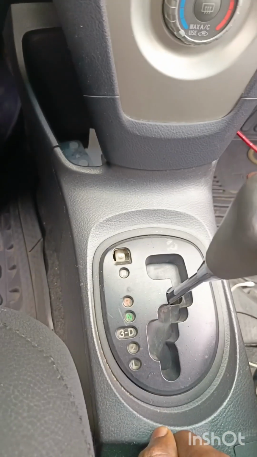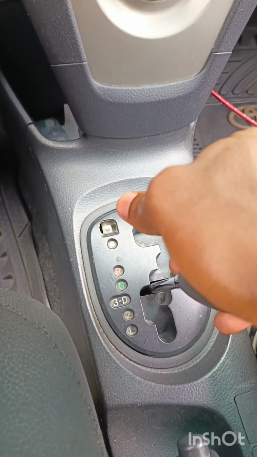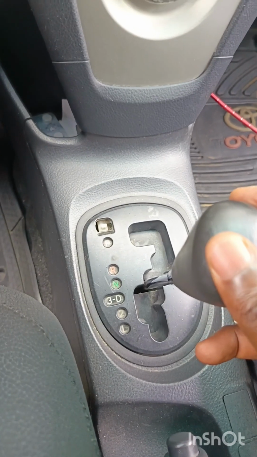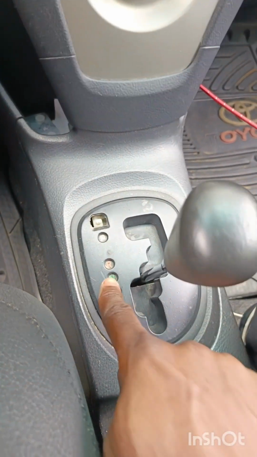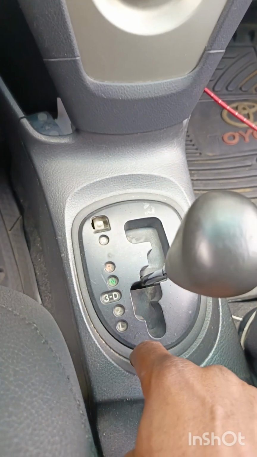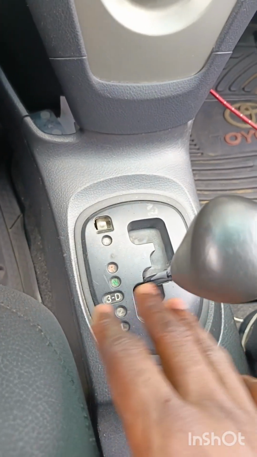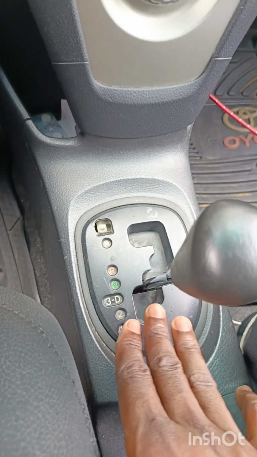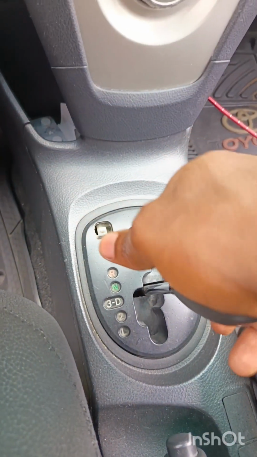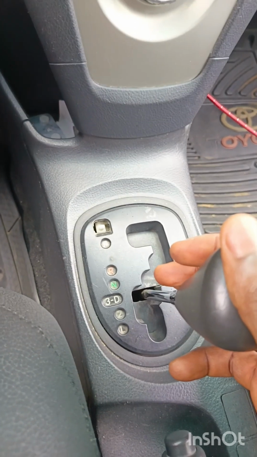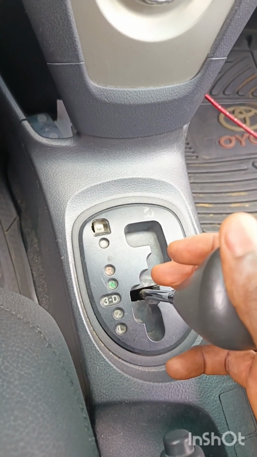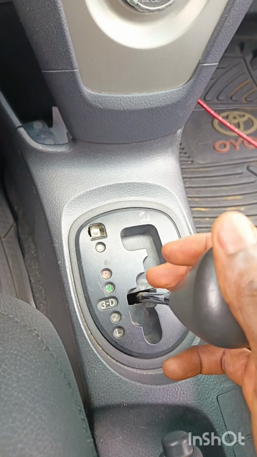The car rolls back, and then when the car is brought to neutral, that is the position that you should always put your gear in when you're in traffic. So when it's on neutral, you can revolve the engine and the car will not move. The car is meant to be steady. It will remain there. Then when the car is on drive, it simply means that the car is ready to move forward, at any speed you want it to move forward.